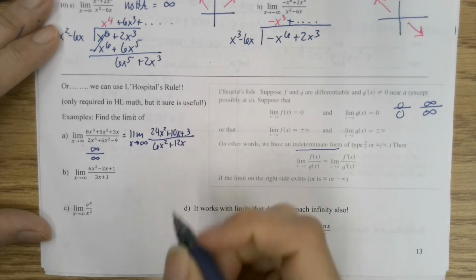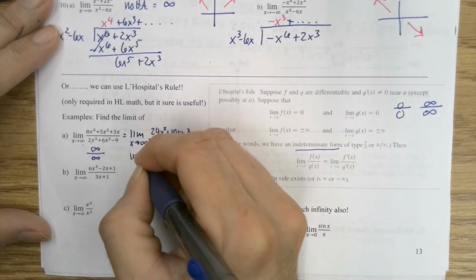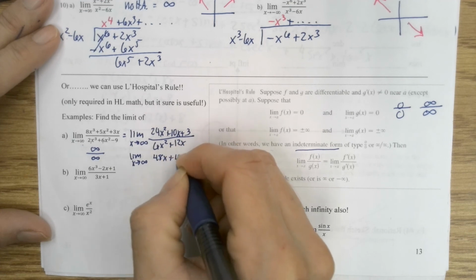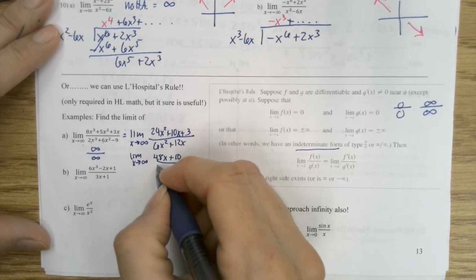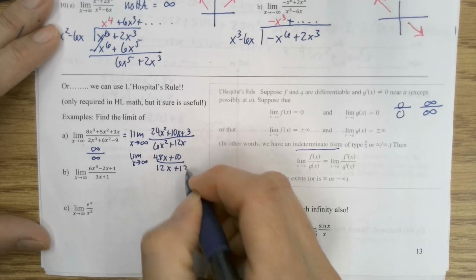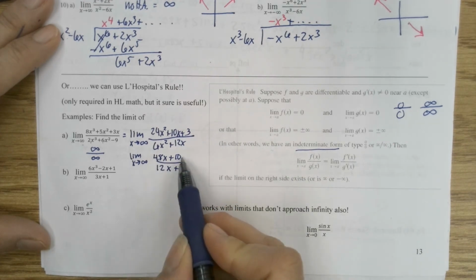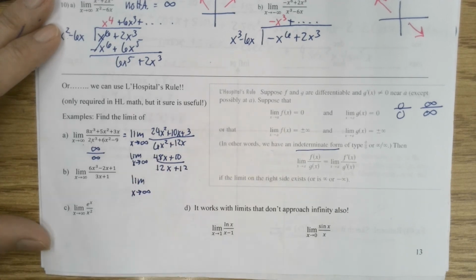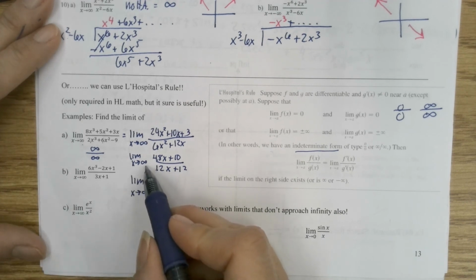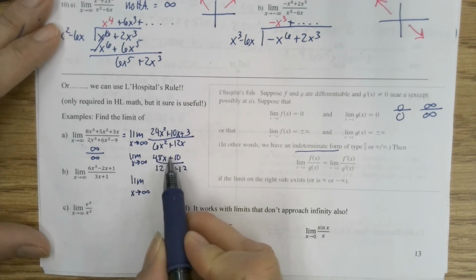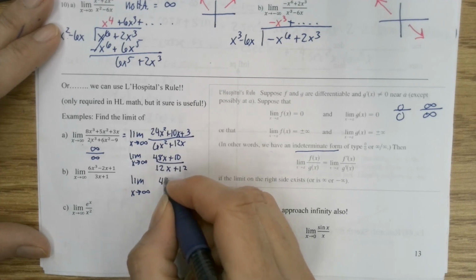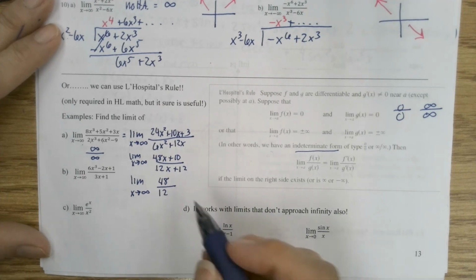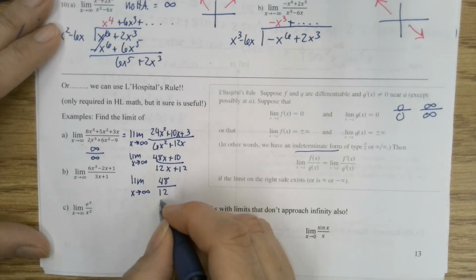So you keep going. I'm going to take the derivative of this again. So that would be 48x plus 10 over 12x plus 12. And if I substitute infinity in, I'm going to get infinity over infinity. I'm still looking at that indeterminate form. So I'm going to try one more time. I'm going to take the derivative of the top and the bottom. So the derivative of the top would be 48. The derivative of the bottom would be 12. And finally, I now have a limit I can evaluate. 48 divided by 12 is equal to 4.